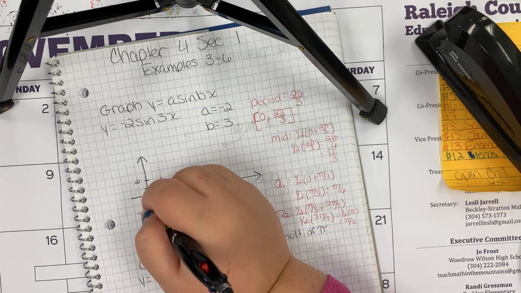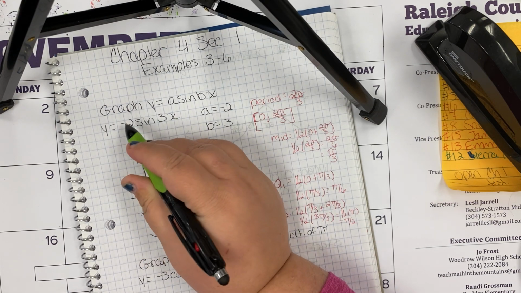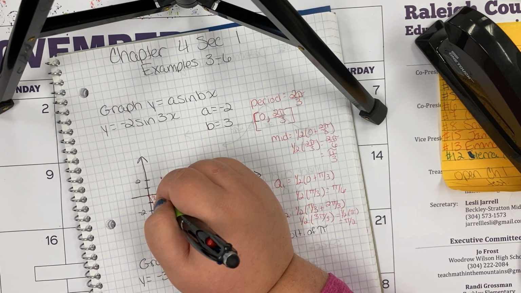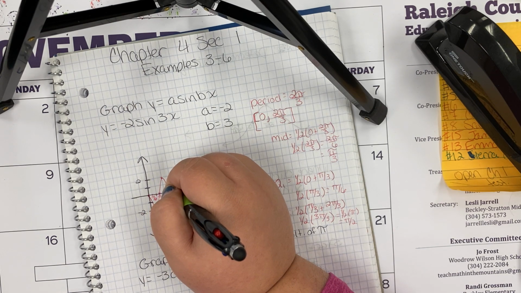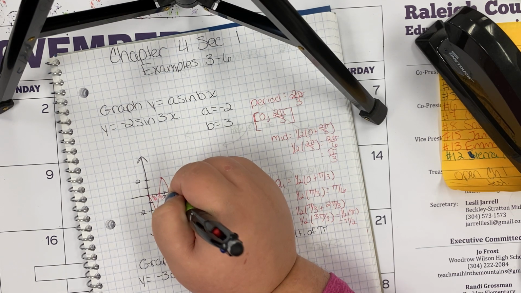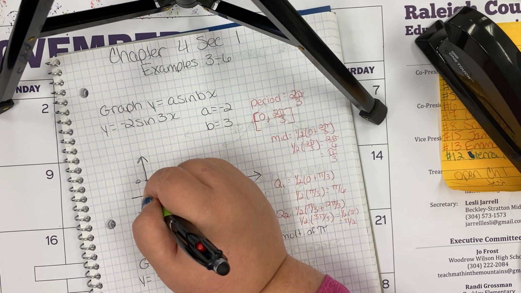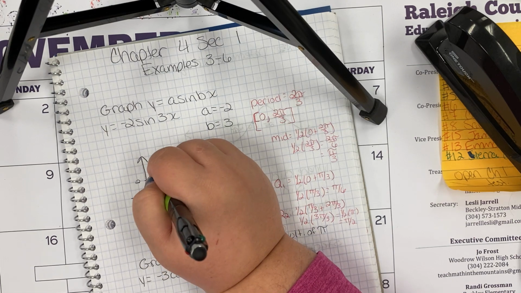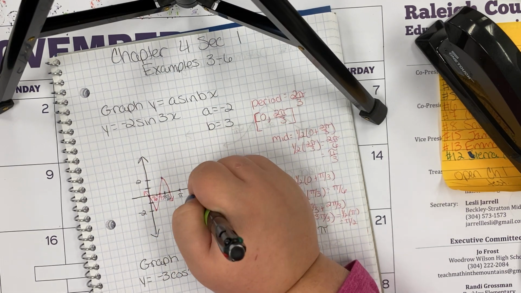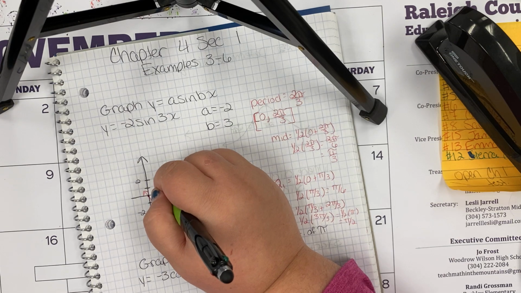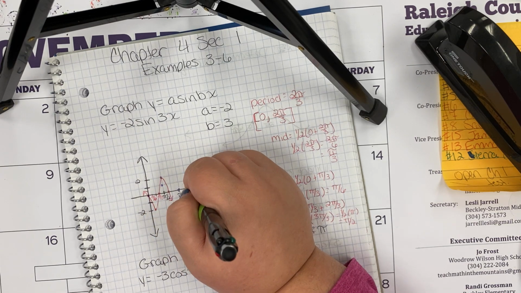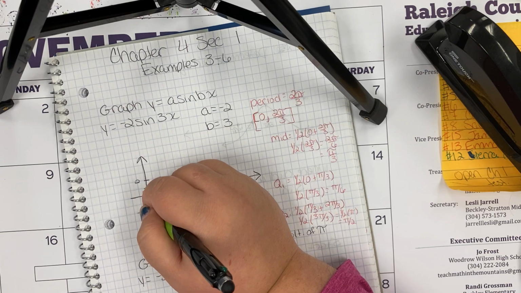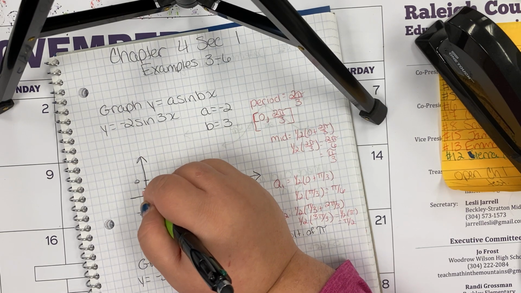So our graph is real tiny. We're going to go down first because this is negative. Then we're going to go up. And then we're going to go back down. And that is your graph. So it's real close to the 0 line. It's squished. If we were to graph the home function, the parent function, 0, max, 0, min, 0. This is what we're comparing against in blue.